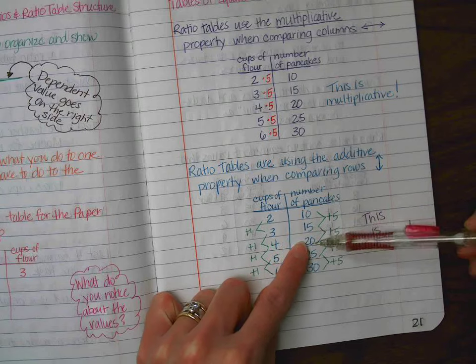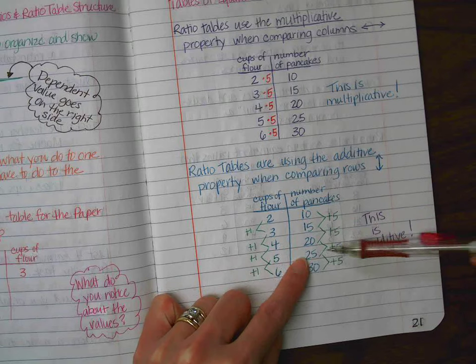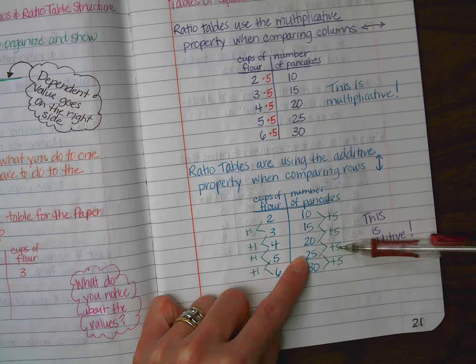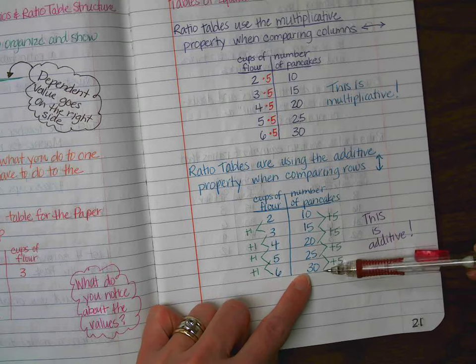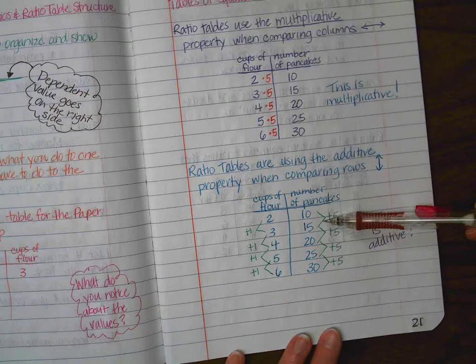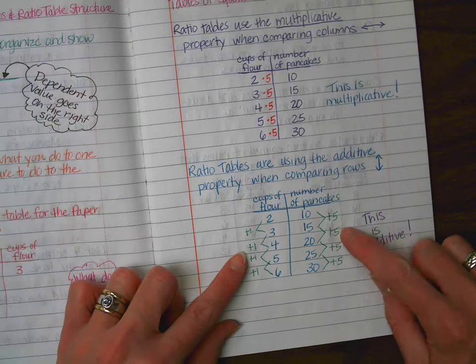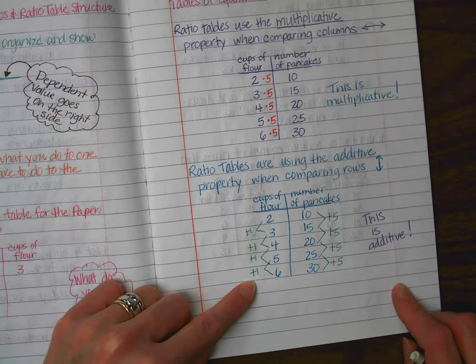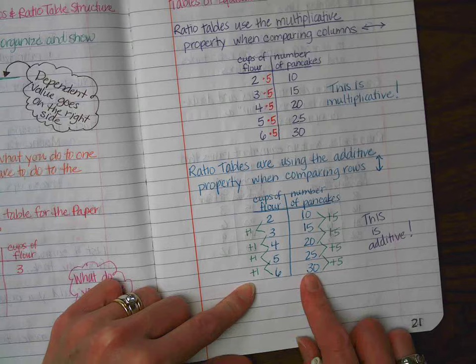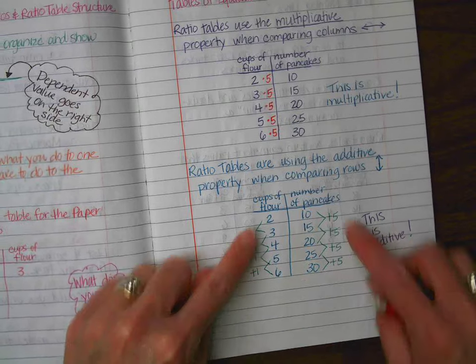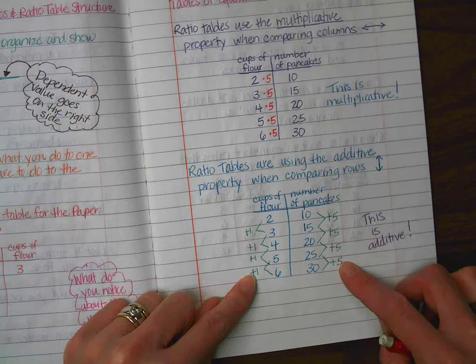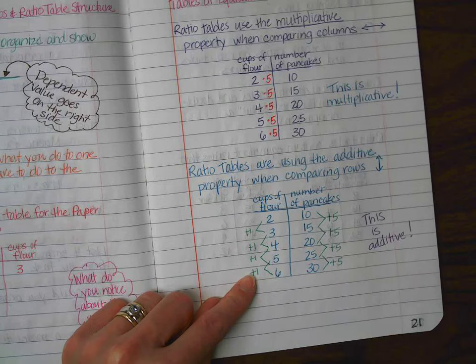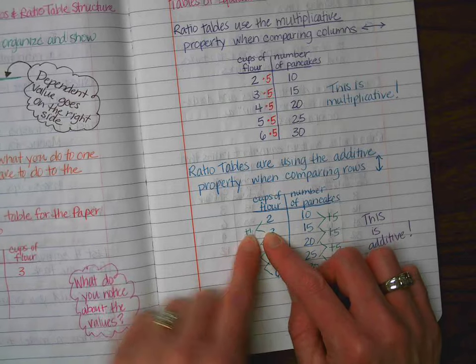If you go from 10 to 15, what did you do? You added 5. 15 to 20, you added 5. 20 to 25, you added 5. And 25 to 30, you added 5. So boys and girls, we're seeing that every time we moved, it's add 5, add 5, add 5, add 5. Every time we move on this side, it's add 1, add 1, add 1, add 1. This ratio table is considered a true ratio table because all of the changes match up.